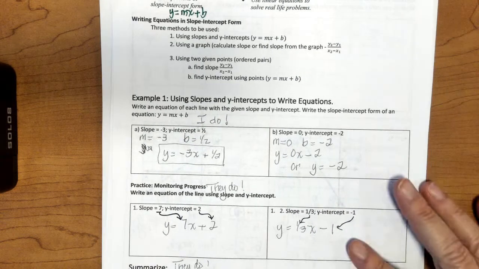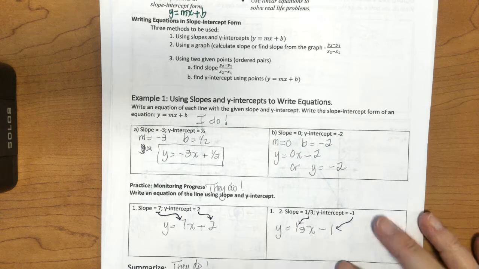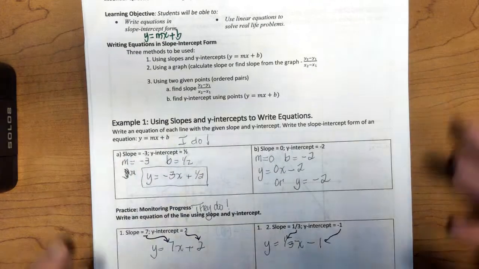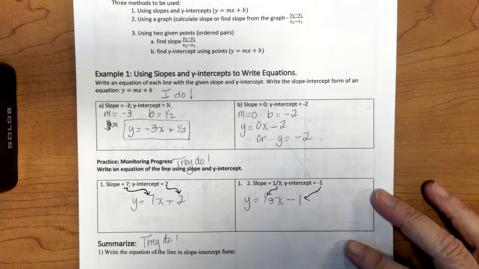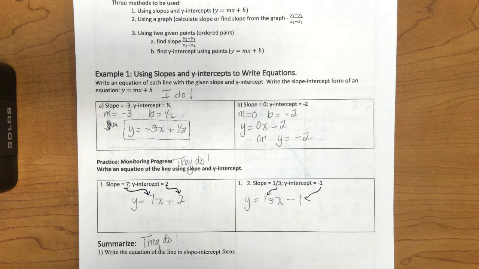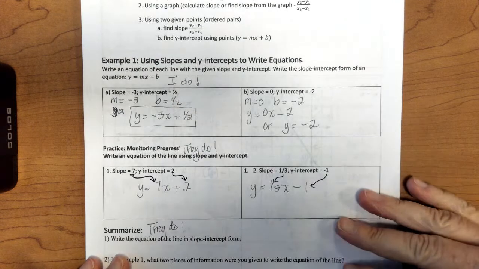So these are the practice problems that I asked you to do as part of your note packet in lesson 4-1. So I'm going to quickly go over these. If you have any questions with regards to any of the practice problems that you were asked to do, you can always ask me tomorrow when I see you during your algebra period. So let's go ahead and do number 1 and 2 under practice monitoring progress.